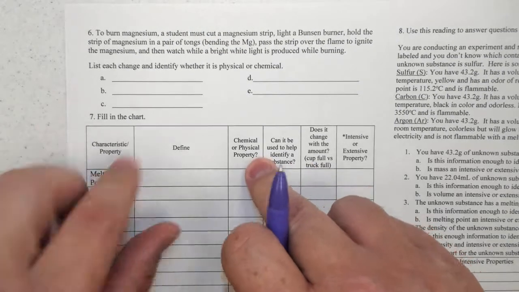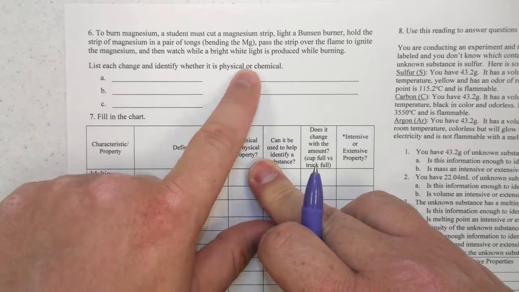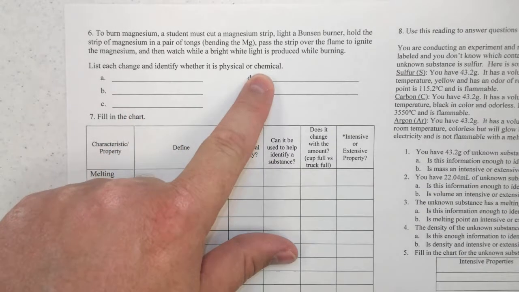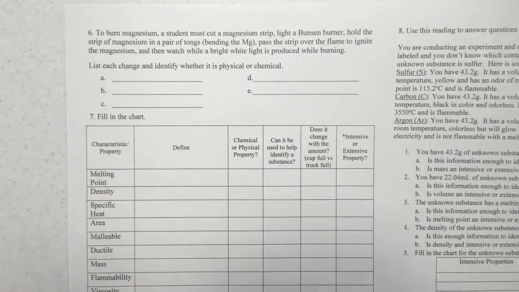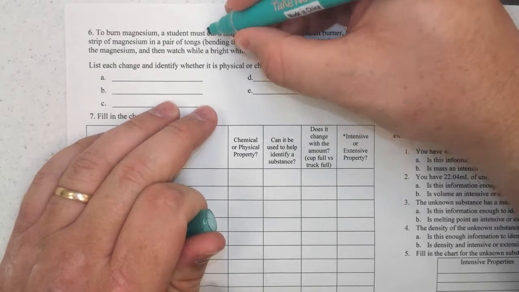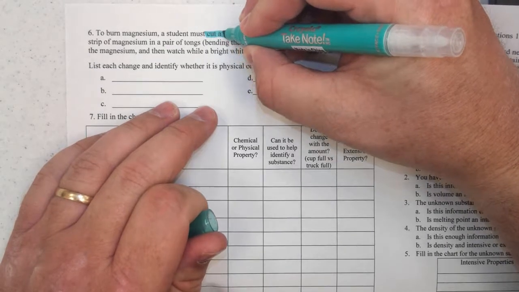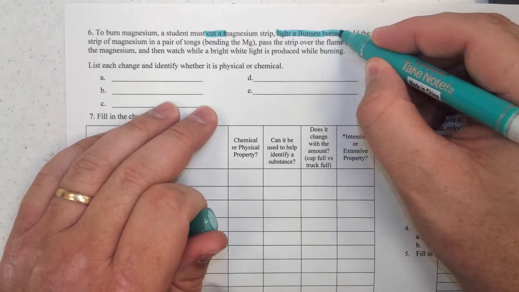Okay, so for number 6 here, we're going to list each change and find whether it's a physical or chemical change. So first, I want to highlight what those changes are. To burn magnesium, the student must cut. So there we go, we got cut. We have light a Bunsen burner.